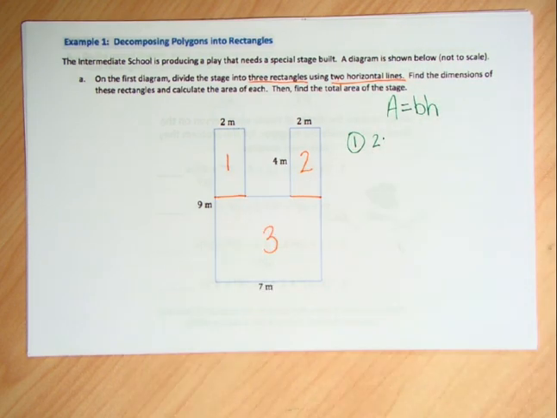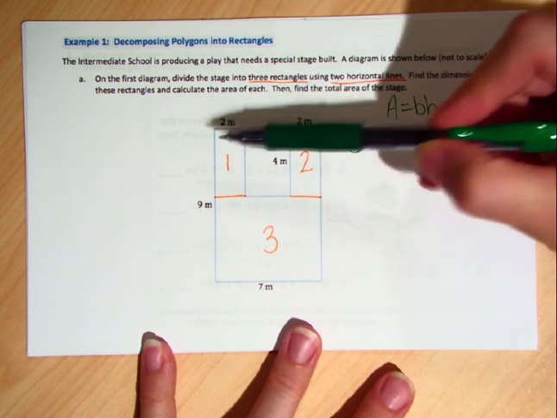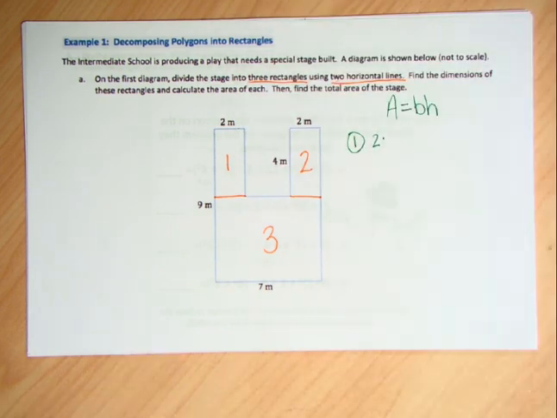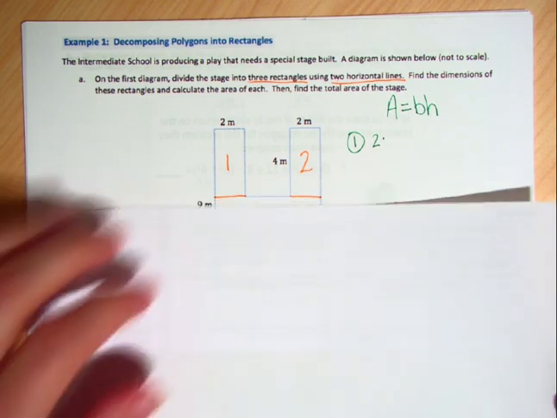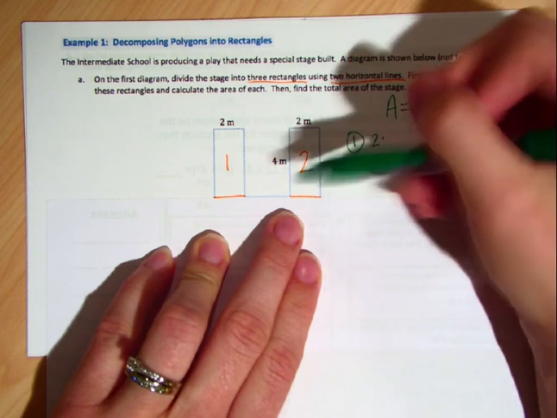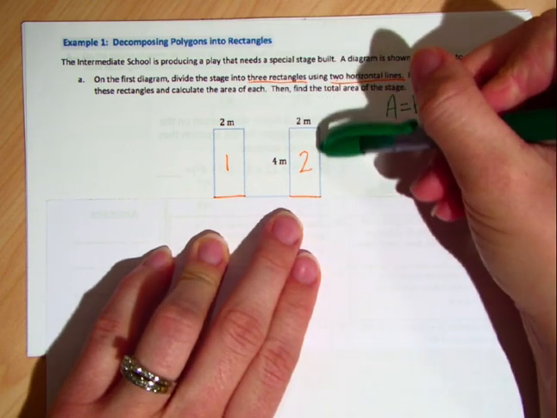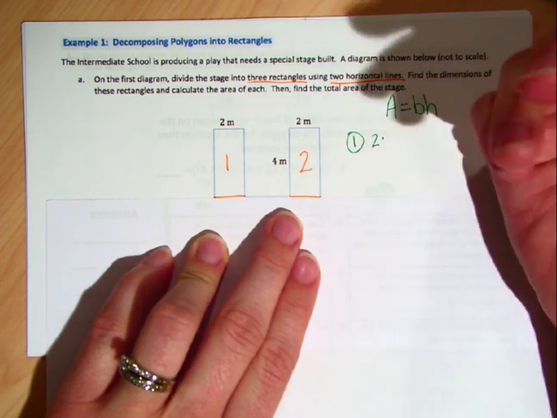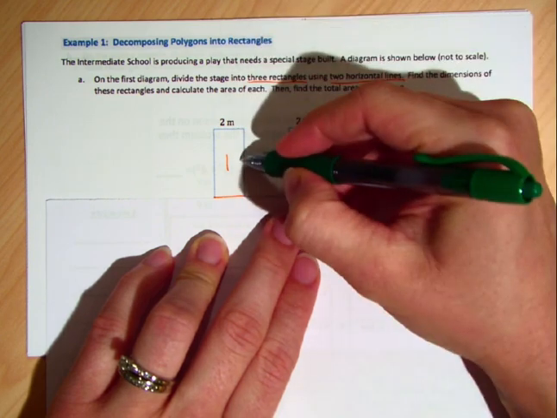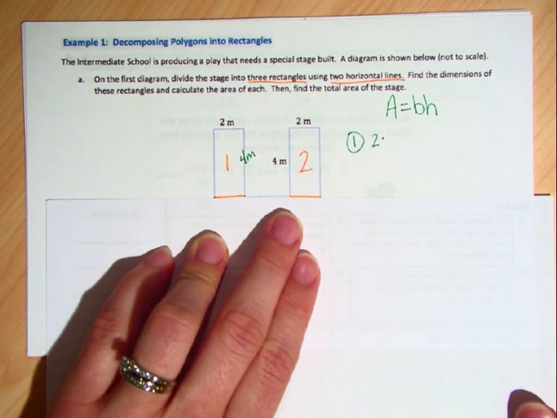Now this one we don't exactly know. It's not giving us the height here, and it's not giving us the height here. But if I make that horizontal line all the way across right there, this is the same height as this one. Therefore, I know that if this is 4 meters, this has to also be 4 meters.